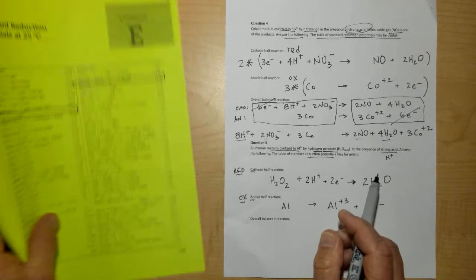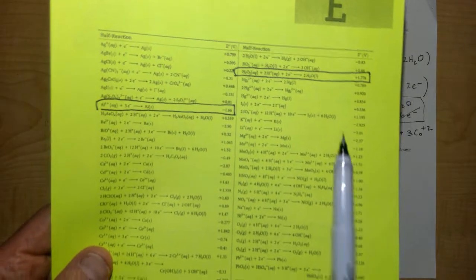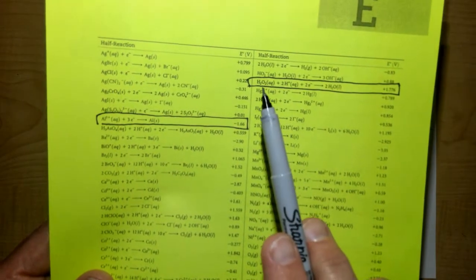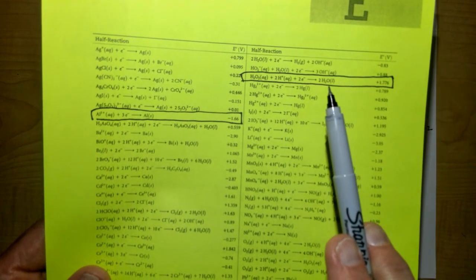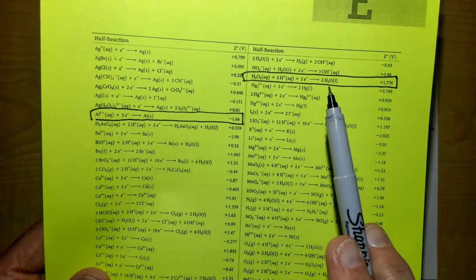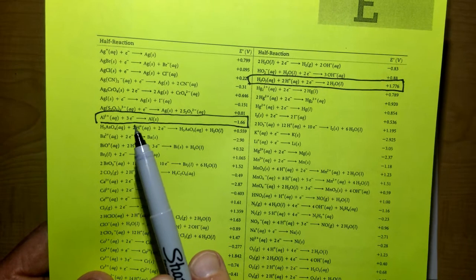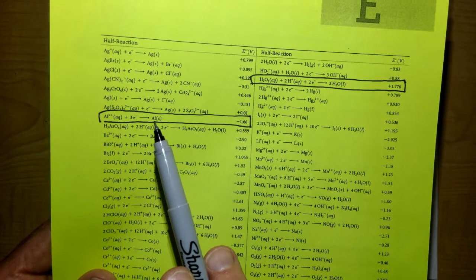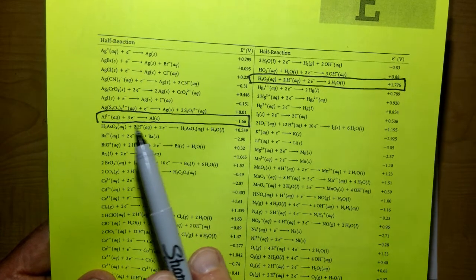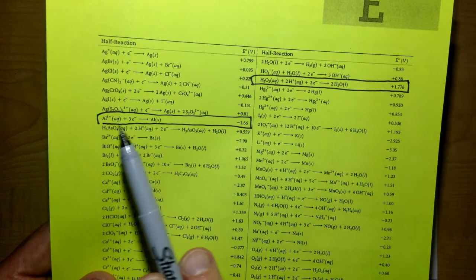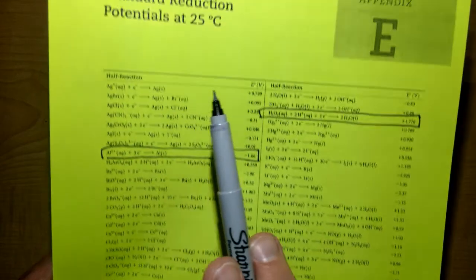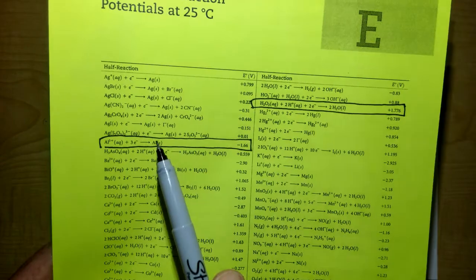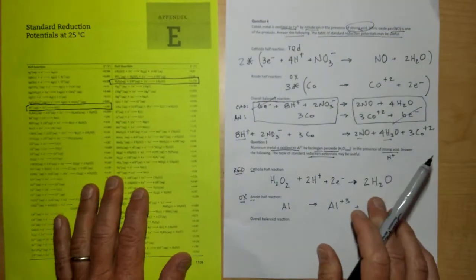plus 3 electrons. And if you can't see these super well on here, you'll have to get your own chart, but you can see that there's my half reaction for H2O2, and then here's my half reaction for aluminum. And notice how I reverse that one because this is oxidation. They're all written as reduction, as we know, because it's called the reduction potential table, but I reverse it because it's oxidation.